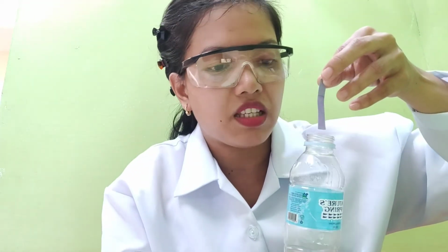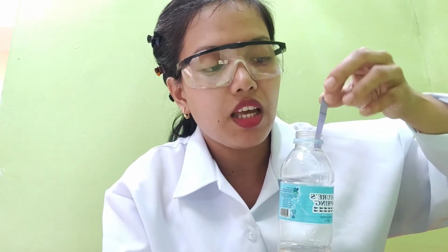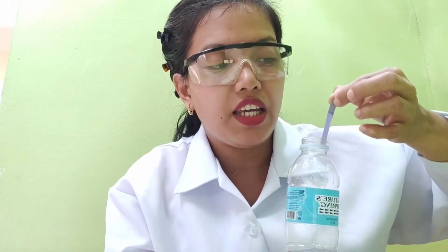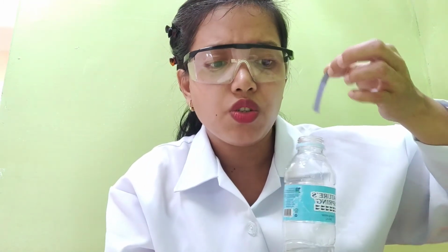Here. Okay. So what happened is, the blue litmus paper stays blue. So what can you say? Is it a base or an acid? Okay. Earlier you noticed that when we used the red litmus paper, it stayed red. And the blue litmus paper is still the same, it stays blue.